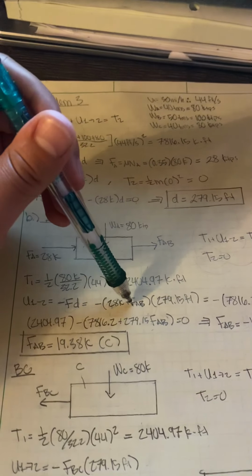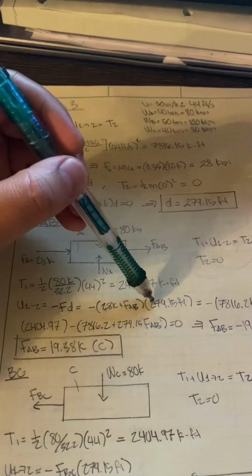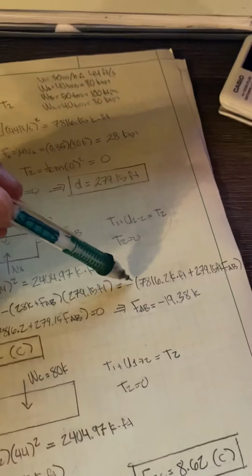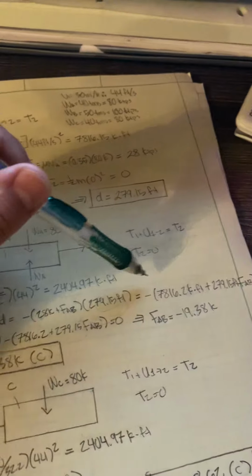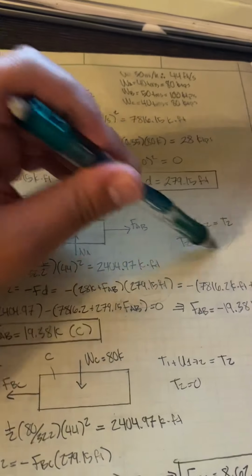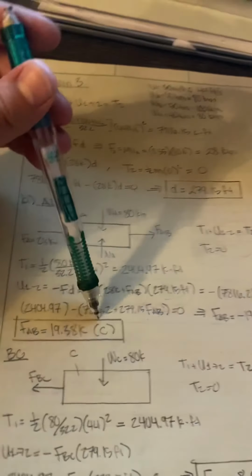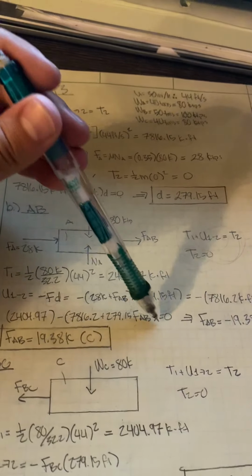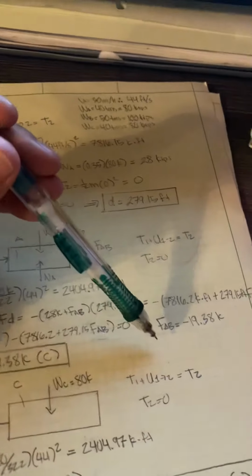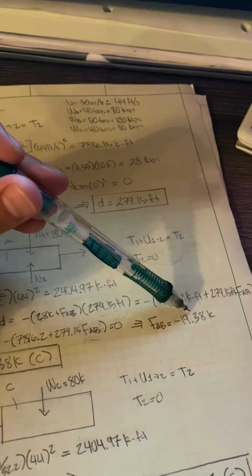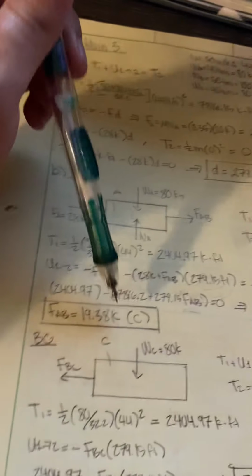So it'll be 28 plus F_AB times the distance. This is what we solved right here, so it's 279. And this is what we're given. We plug this into this equation here, along with the kinetic energy at 1. This is what we have. And then we just solve for F_AB. I ended up getting a negative 19.38, so that means it's in compression.